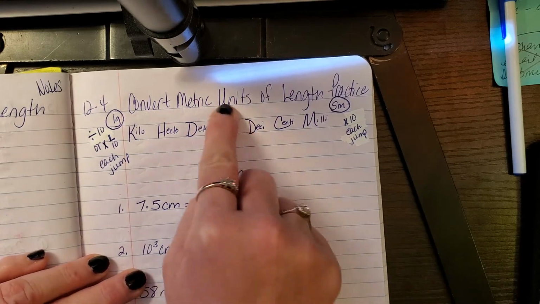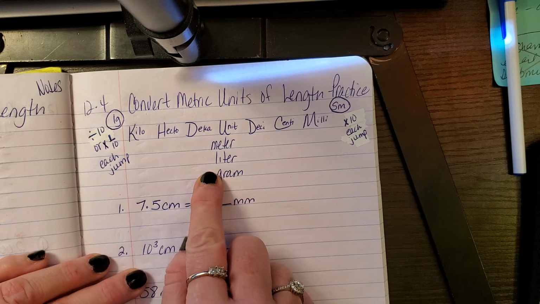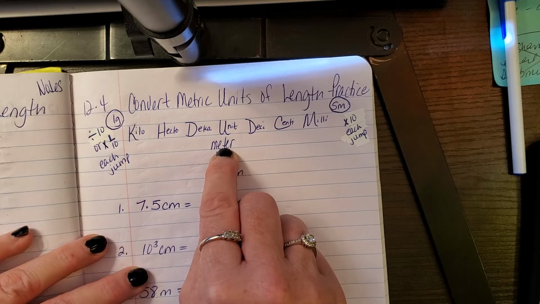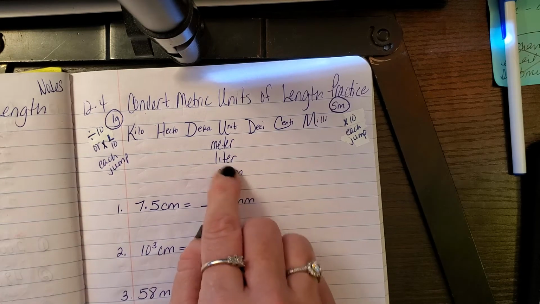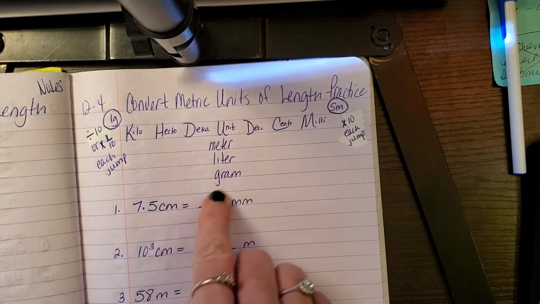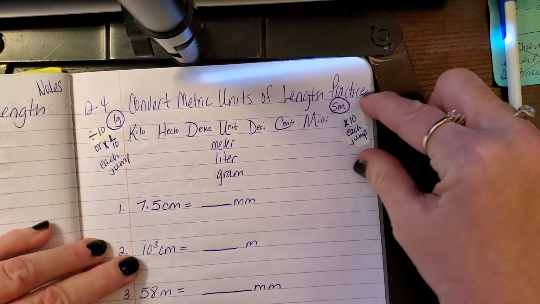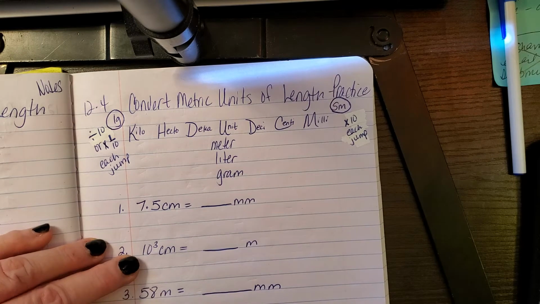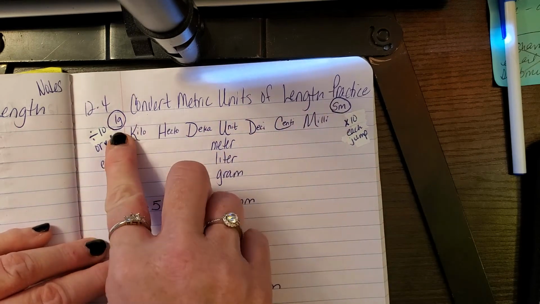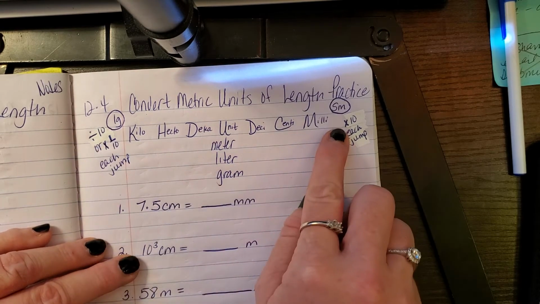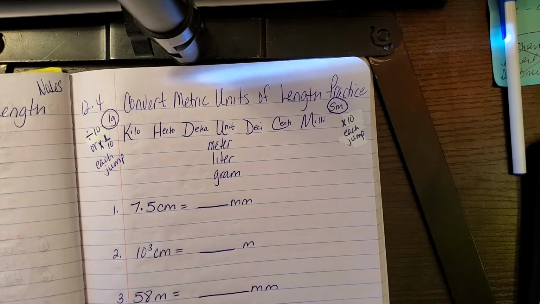Let's talk about the unit. This is the unit of measurement. We're talking about length right now, so we're going to be dealing with meters. Liters are capacity, grams are weight. We're going to be doing all of these this week, but today we're on meters. So that's how you read the chart. Multiplication and division still go with large and small, except I'm telling you what to divide by and what to multiply by. Whereas in customary conversions, you had to go back to the conversion chart to figure that out.